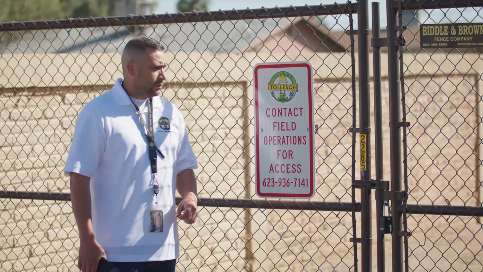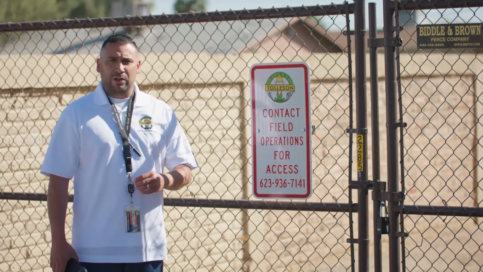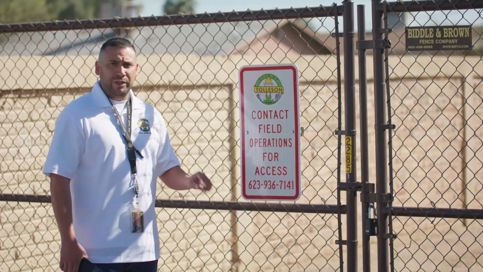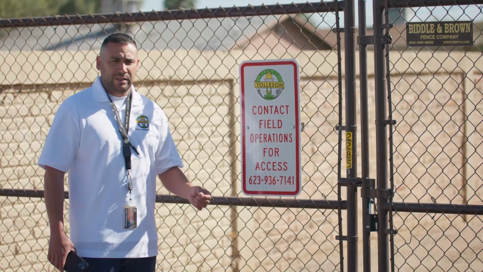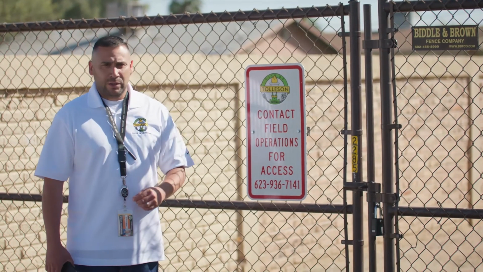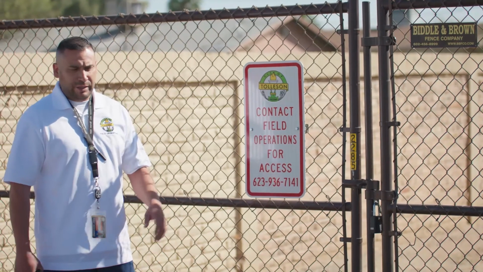We also have a prompt for after hours, which is on the weekends, holidays, and obviously after our regular business hours. You call the same number, you hit the prompt for alley gate access, and we should have somebody open it for you within an hour of that phone call. So that's option one that you can use to get access to our gates.